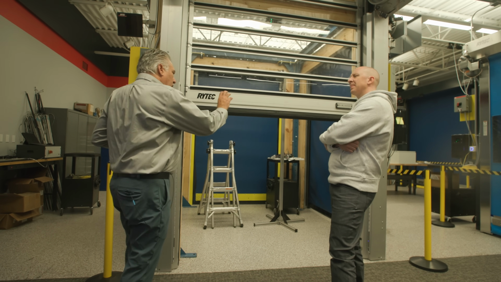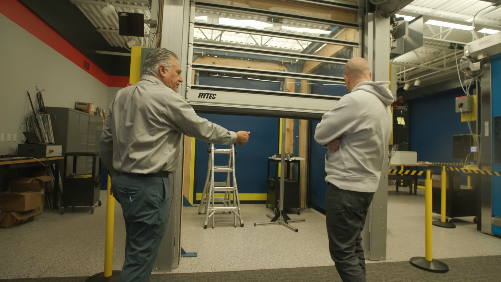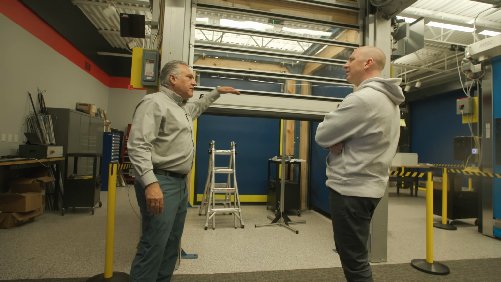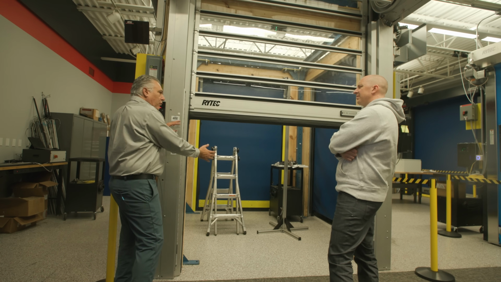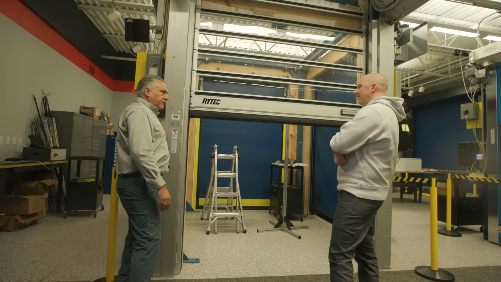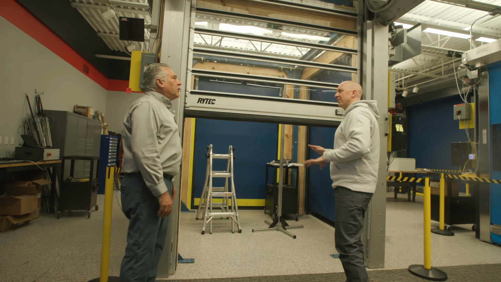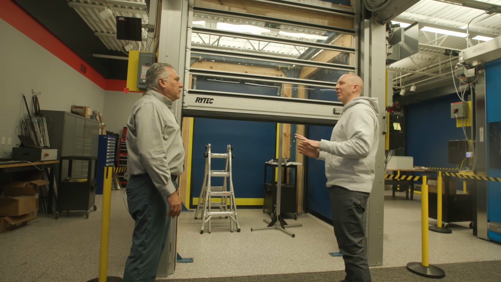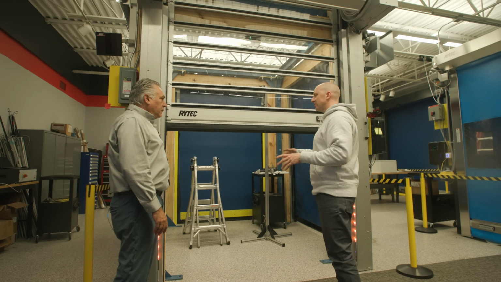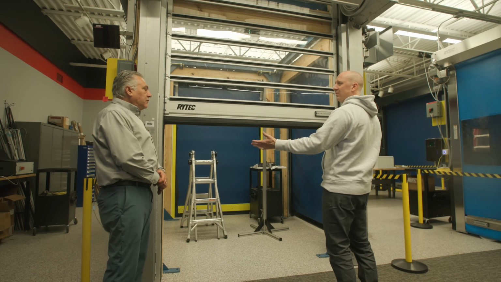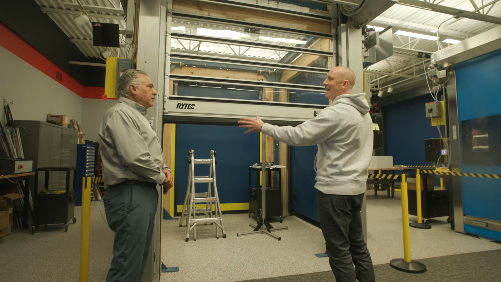So, for instance, that sensor will send signals across 16 different photo eye emitters, and this sensor will receive those individual signals. Even with it lit up right now, that's not the sensor, right?